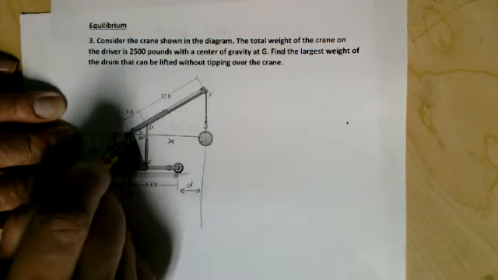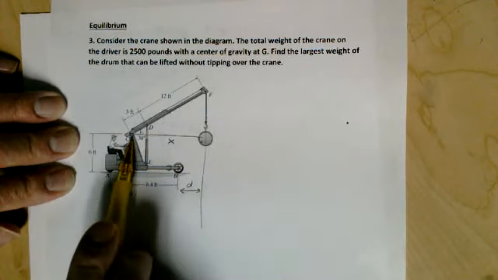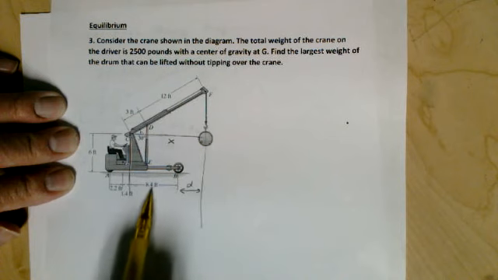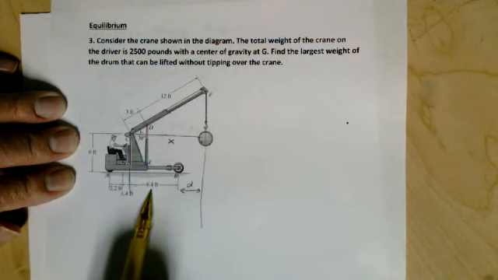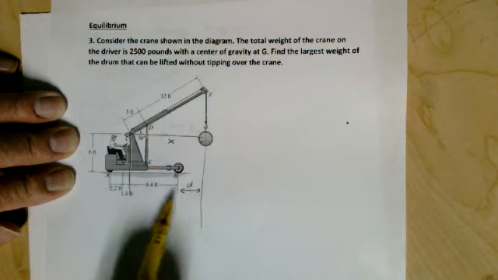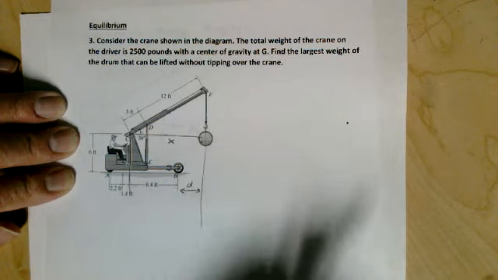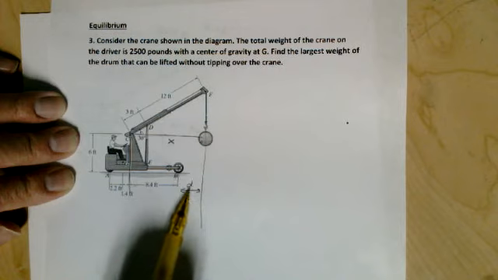So if you can see that little picture here, we call this X, then X is going to be equal to 8.4 plus D. And therefore we can find D that way.